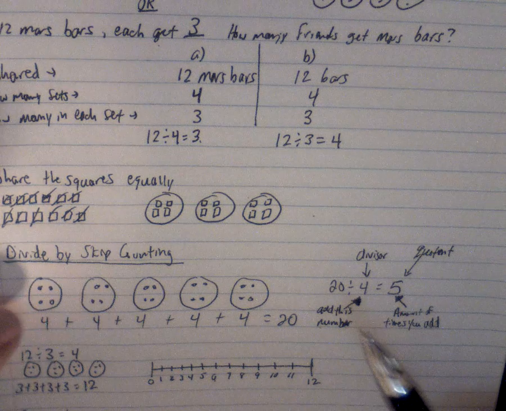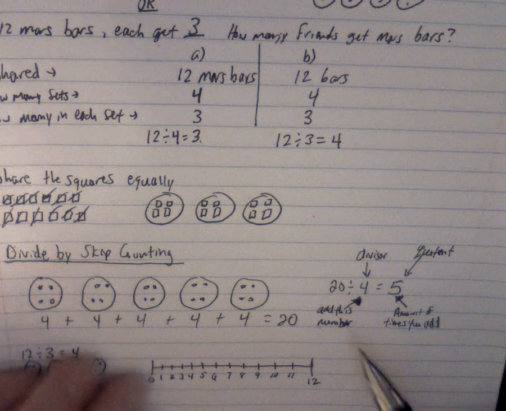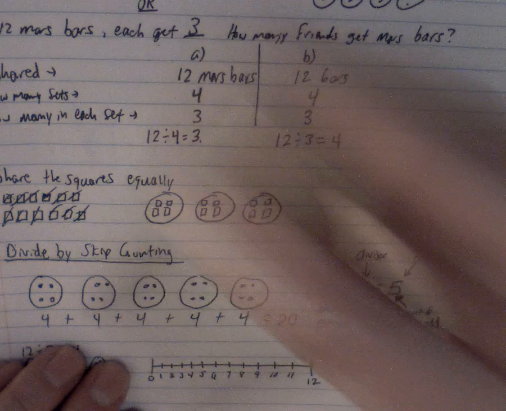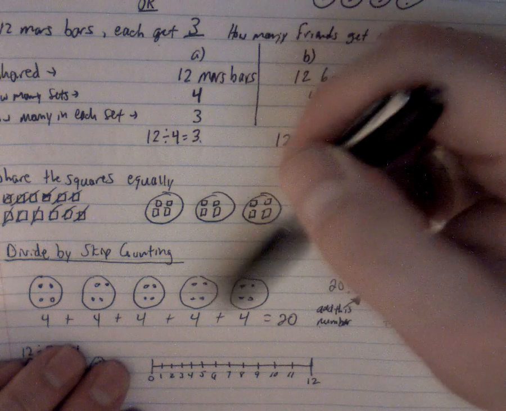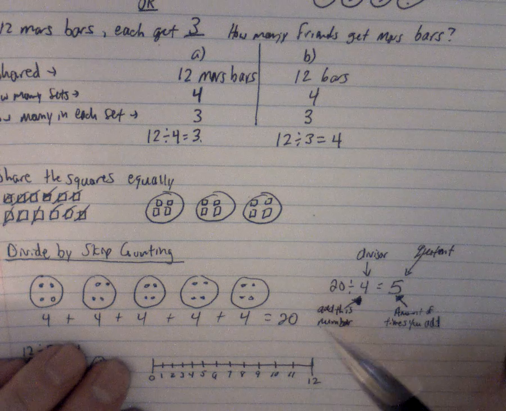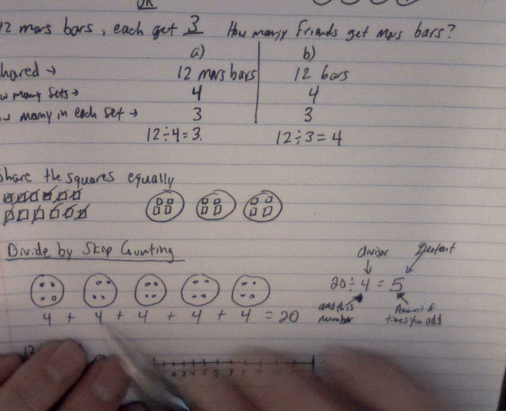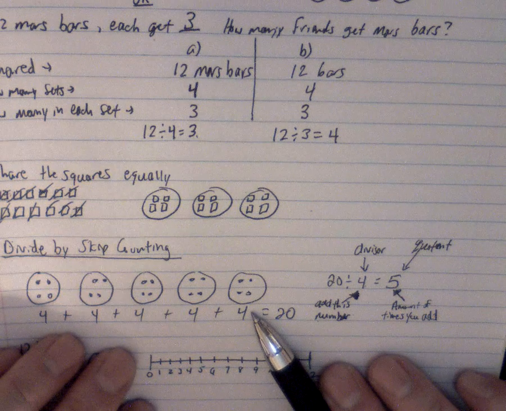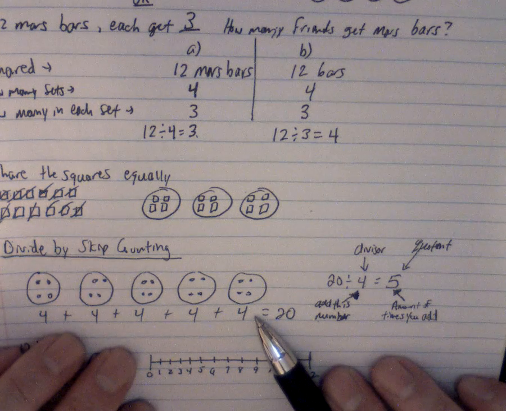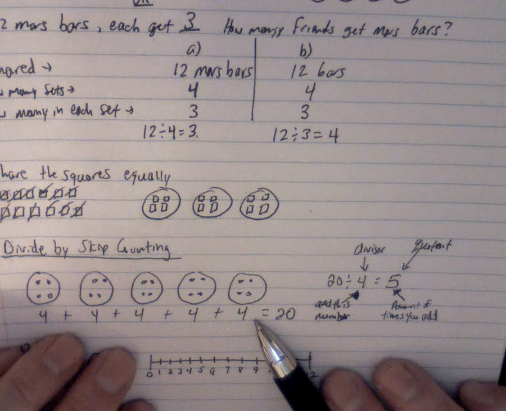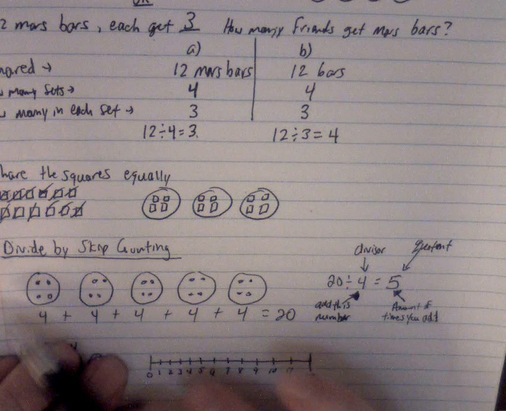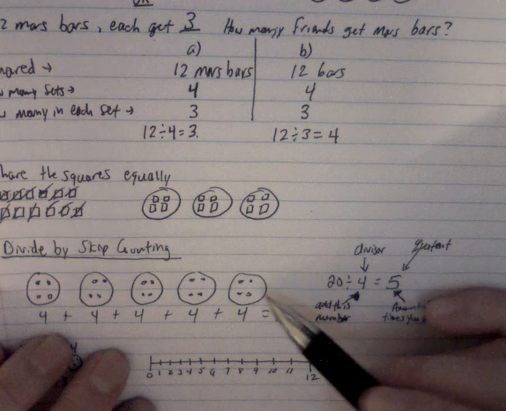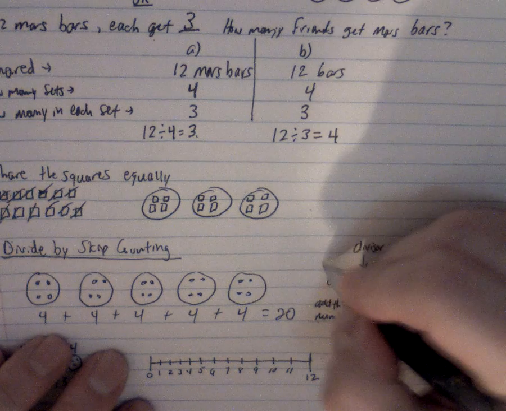And when we look at dividing by skip counting, and we take a look here, we have 5 circles, right? So we have 5 circles, and we have 4 in each circle. And really what division is, is skip counting. 4, 8, 12, 16, 20. That's what division is. It's skip counting. That's what multiplication is. Multiplication is skip counting. Okay? And the better you are at it, the easier it's going to make it. So 4, 8, 12, 16, 20. So I have 20. My total, I know the total number of dots is 20. There's the total right there.